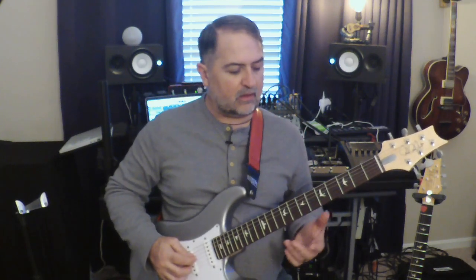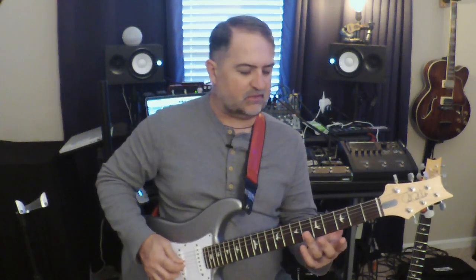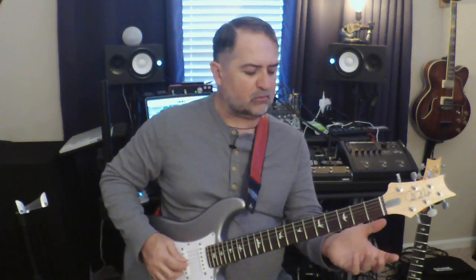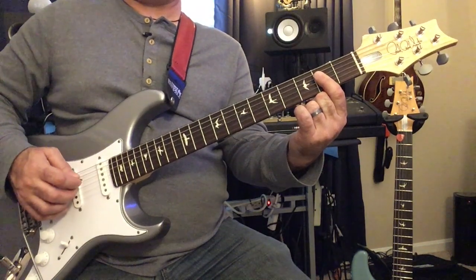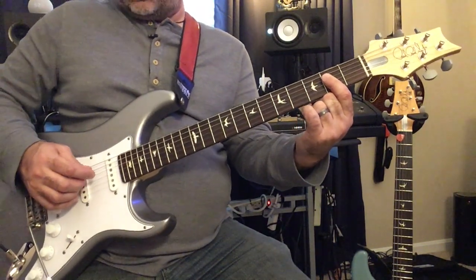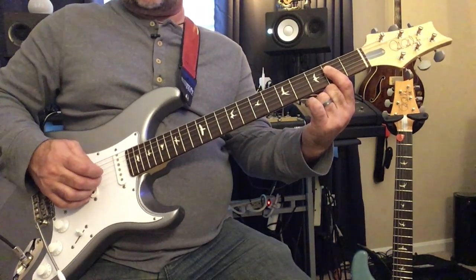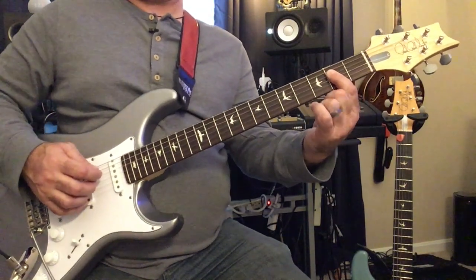I know I've been showing you this in the key of C major. I really shouldn't think in terms of keys at this point, but showing you with the C chord, if you were playing an A major chord, and I'm not playing the whole thing, I'm just playing the 4th, 3rd, and 2nd strings.